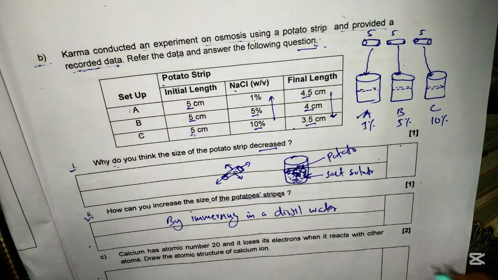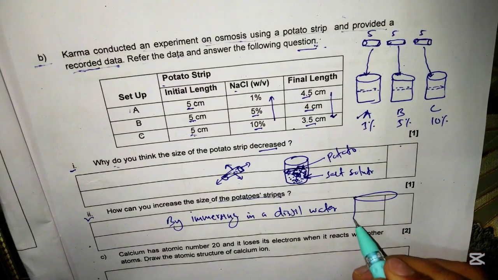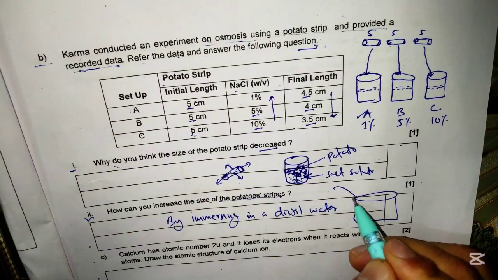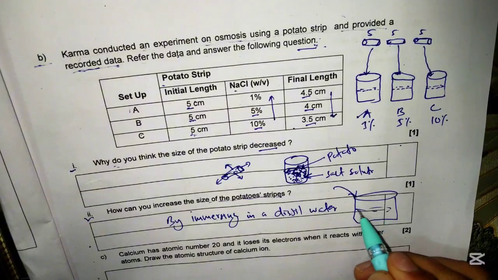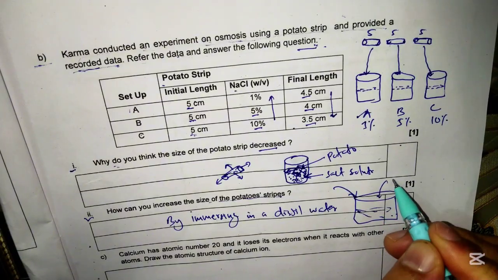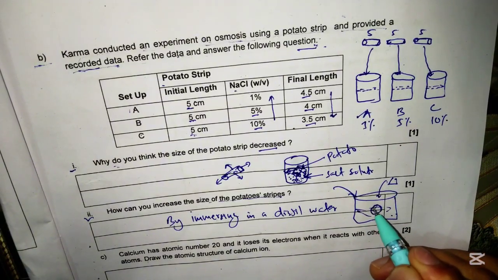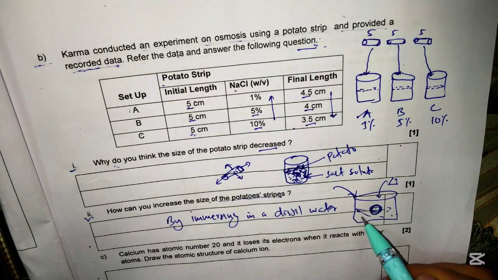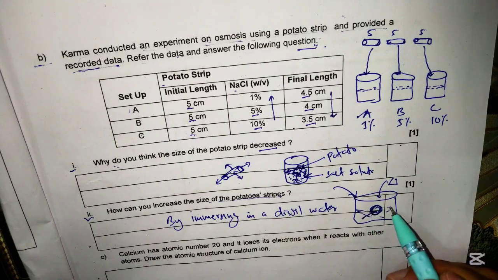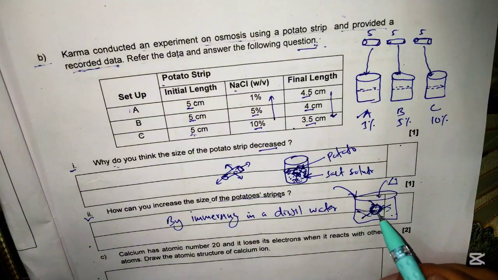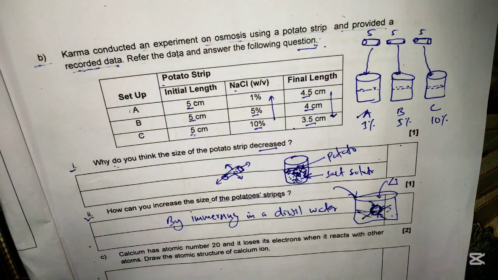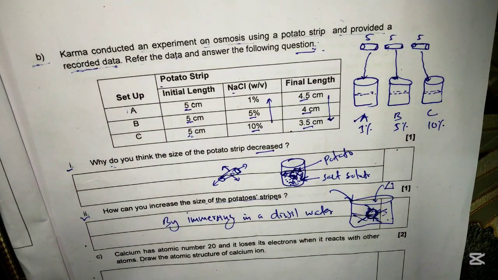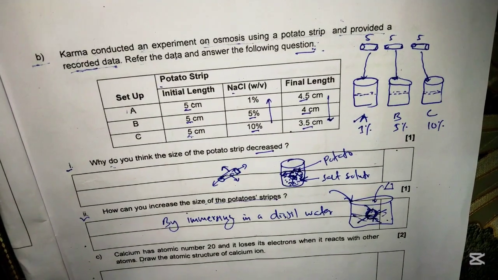When the potato strip is immersed in distilled water, the distilled water will move into the cell, into the potato, thereby the size of the potato will increase. Thank you for watching and see you in the next video.